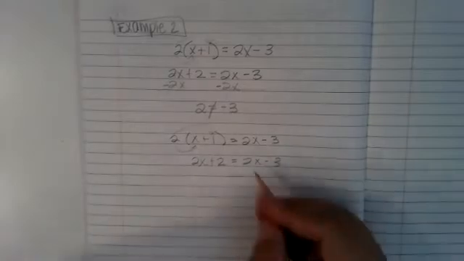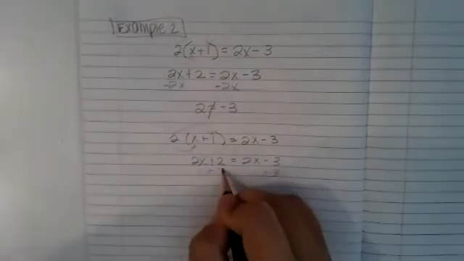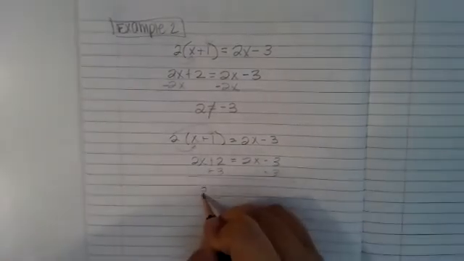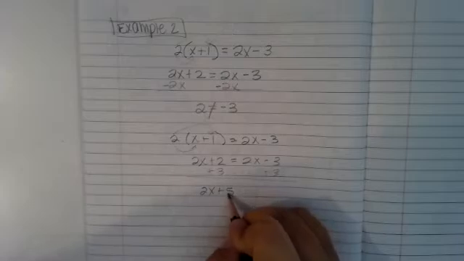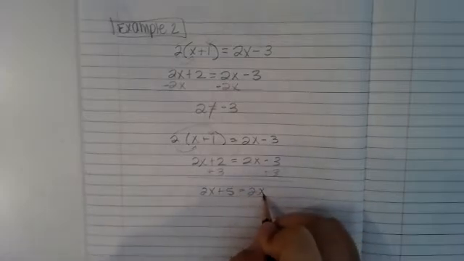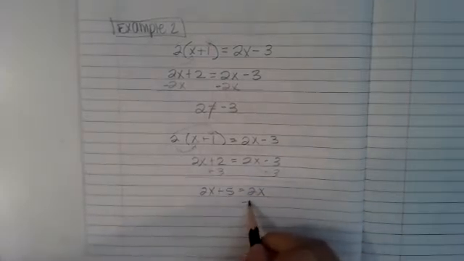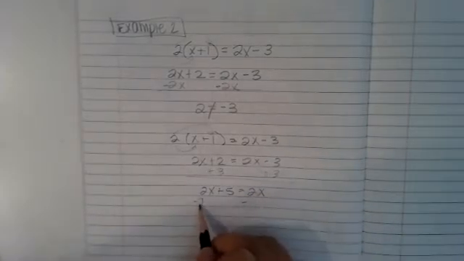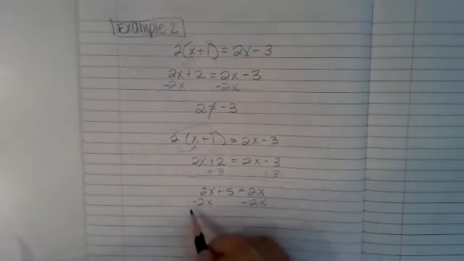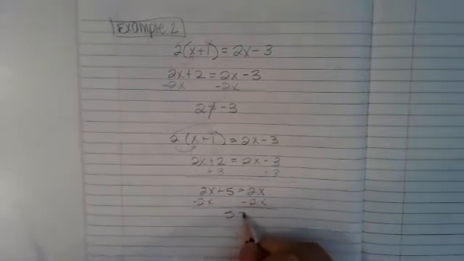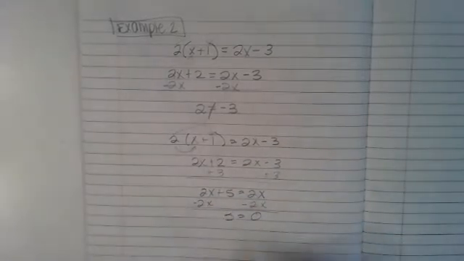So I'm going to go ahead and I'm going to add 3. Now I have 2x plus 5 equals 2x. And I'm going to subtract 2x and subtract 2x. So now I have 5 equals 0.